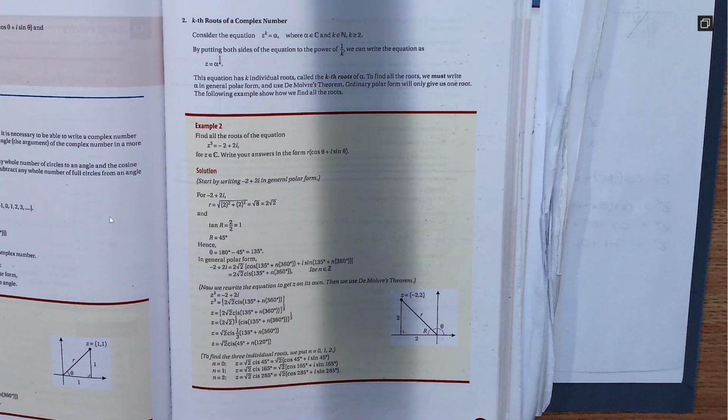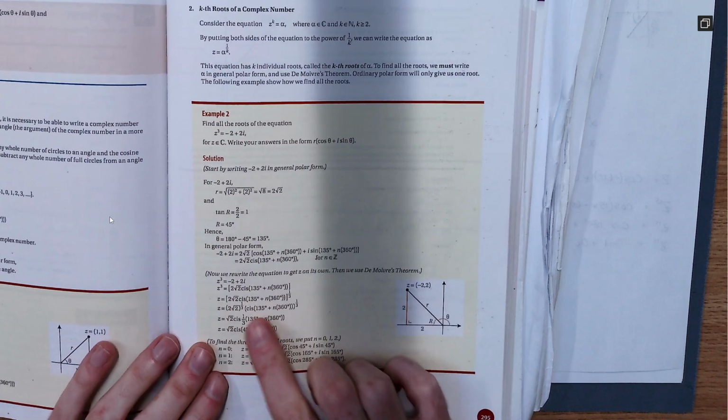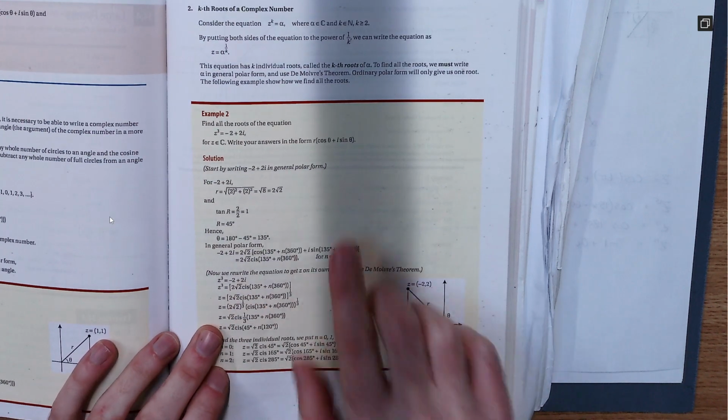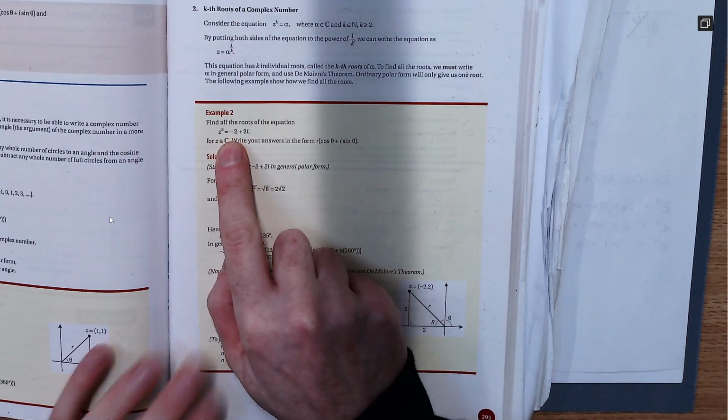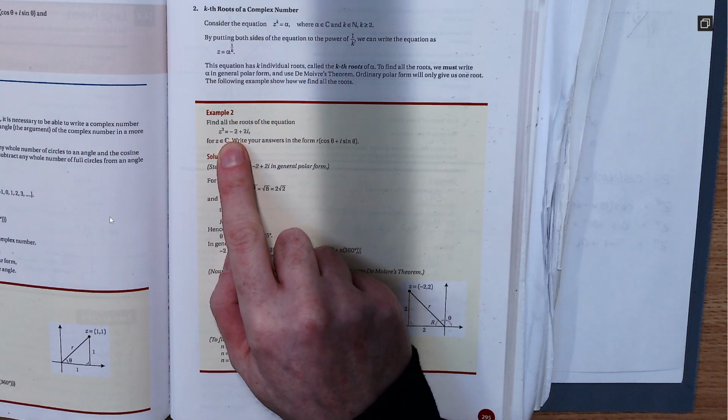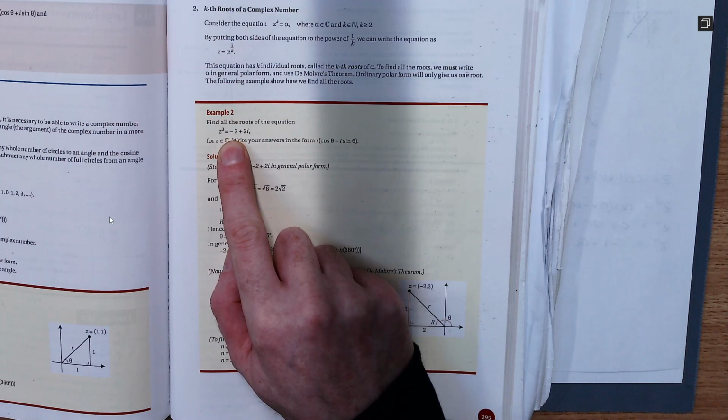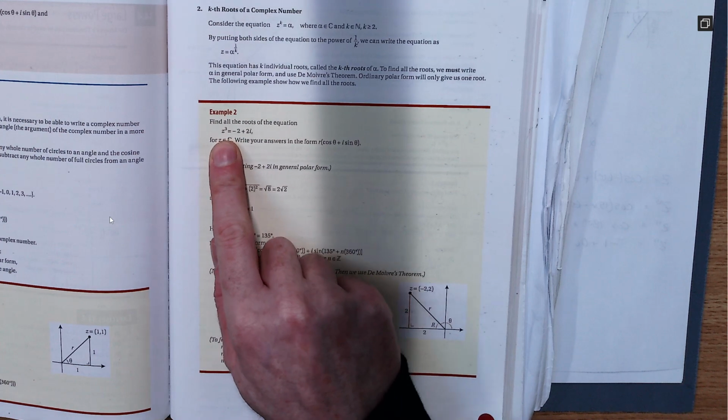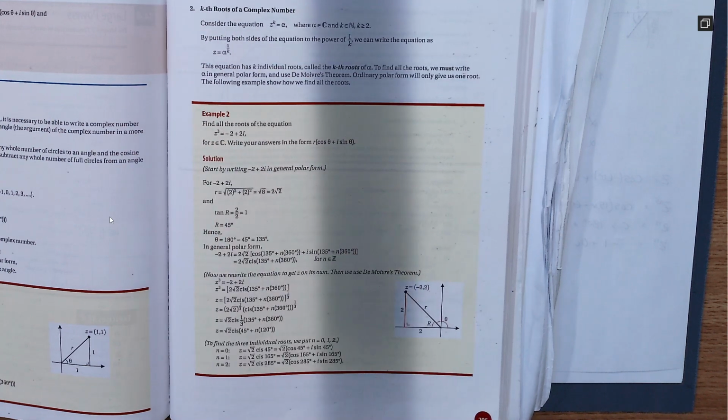Now, for example, z cubed equals something. To solve z cubed, you are going to find the values of z, or the roots of z cubed.